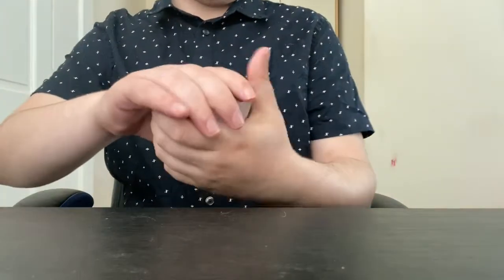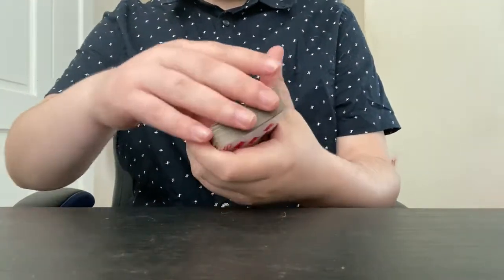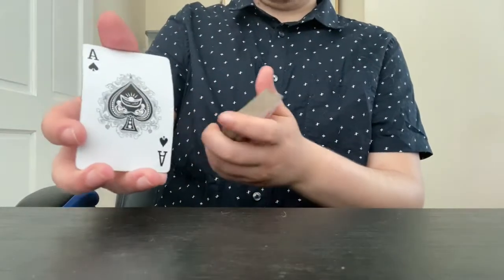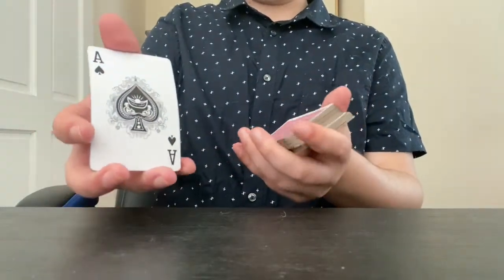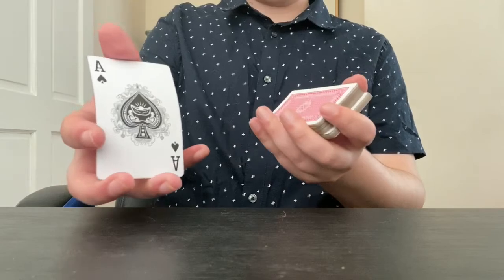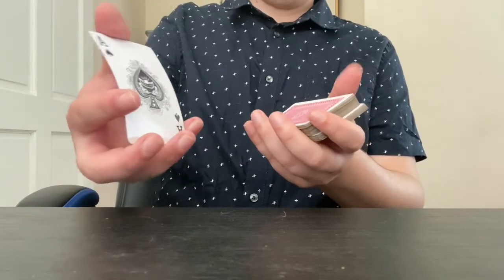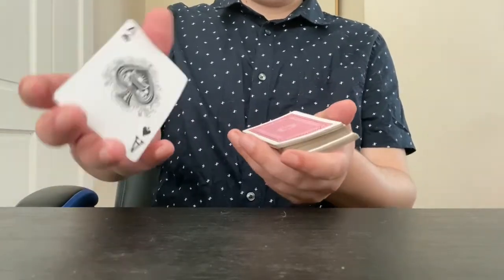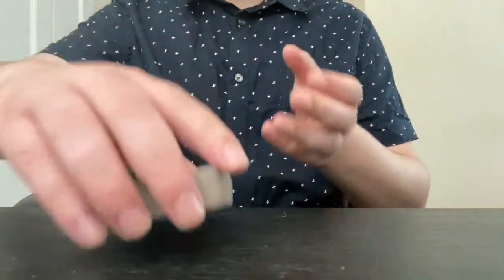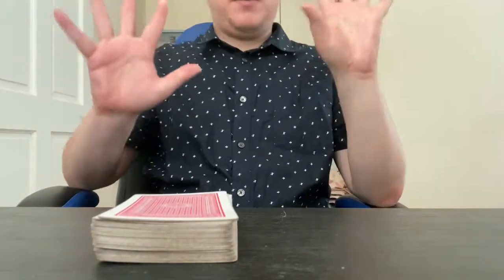You then square it up like that and then perform a double lift. So down there, seeing the ace of spades, and you say, is that your card? They'll go no, because they're expecting their card, which was, I think, the Queen of Spades. You then place it back down, and then you can place it down like that, so you say you've done nothing.